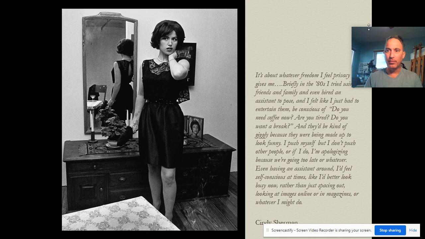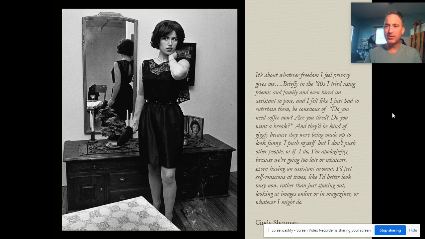So let's read another quote by the artist, because sometimes it's best to understand an artist through their quotes. "It's about whatever freedom I feel privacy gives me. Briefly in the 80s, I tried using friends and family and even hired an assistant to pose. And I felt like I just had to entertain them, be conscious of, 'Do you need coffee now? Are you tired? Do you want a break?' And they'd be kind of giggly because they were being made up to look funny.